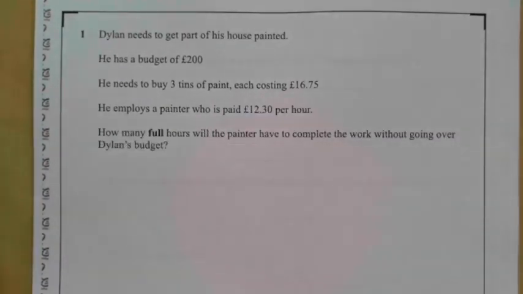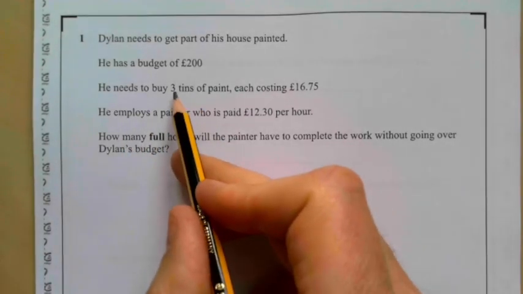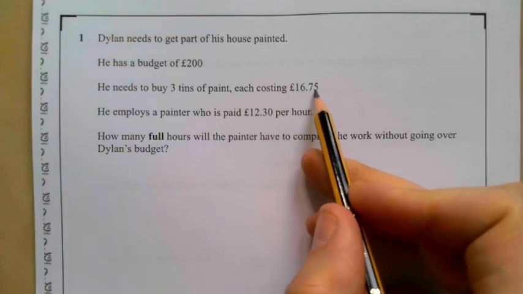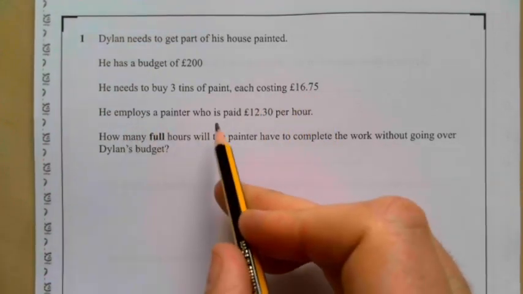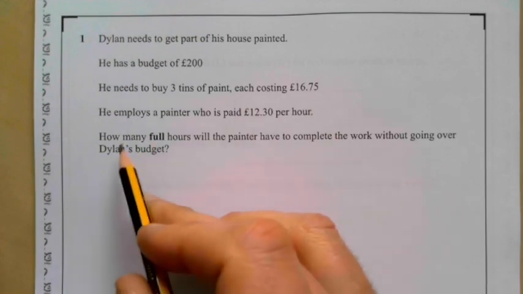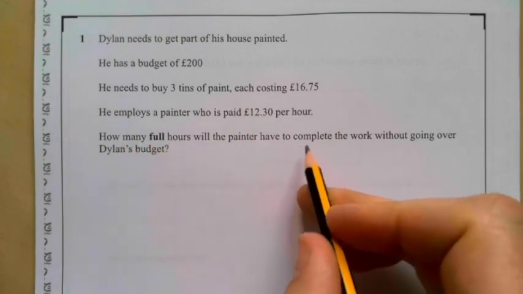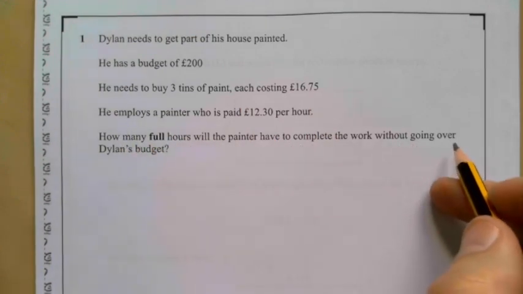Dylan needs to get part of his house painted. He has a budget of £200. He needs to buy 3 tins of paint, each costing £16.75. He employs a painter who is paid £12.30 per hour. How many full hours will their painter have to complete the work without going over Dylan's budget?